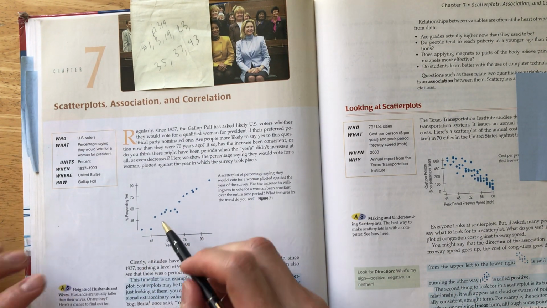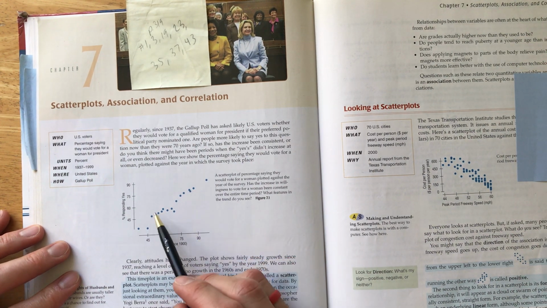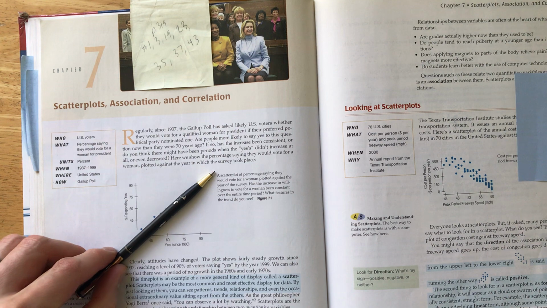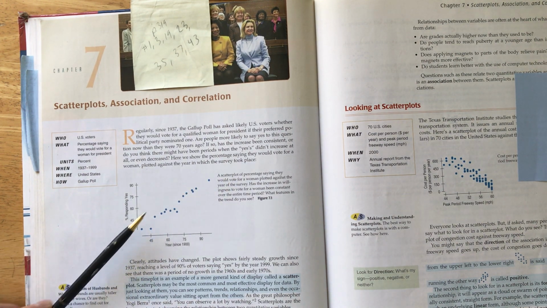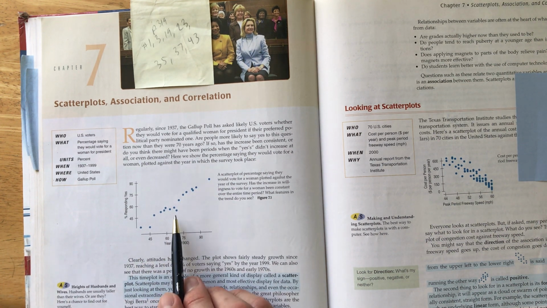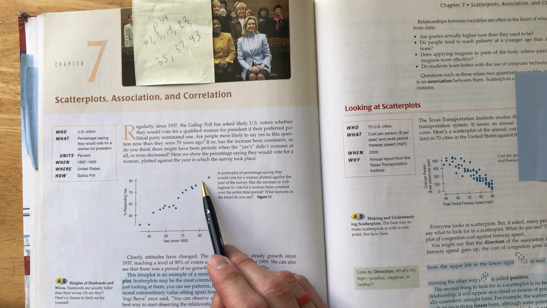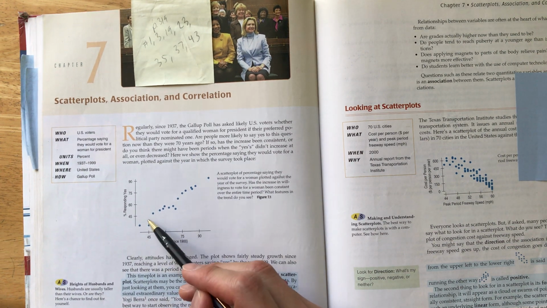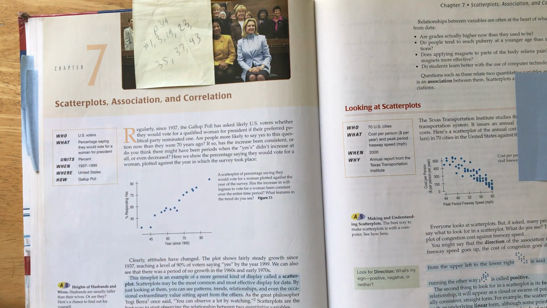So how would you describe this? What's the form of this? You would say it's linear, right? You know it's going this way. It's not exactly linear, but it's good enough for a line. Any unusual features here? You might say that this point right here looks like it deviates from the rest of the group. You might say that there's a gap right here. Okay, maybe even here. This is pretty good. Again, when you have a gap or an outlier, it'll be very, very obvious.